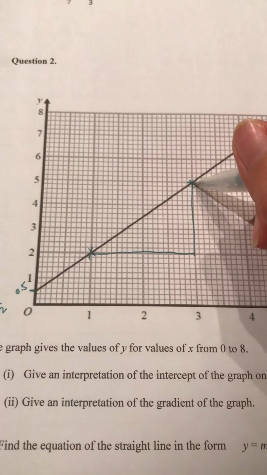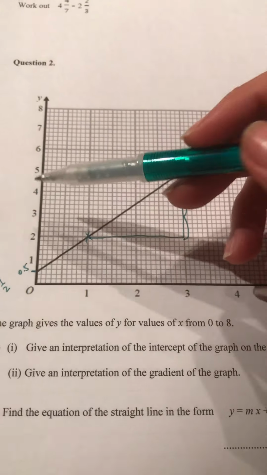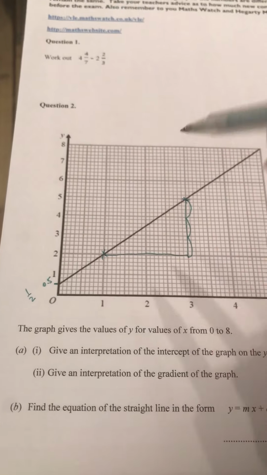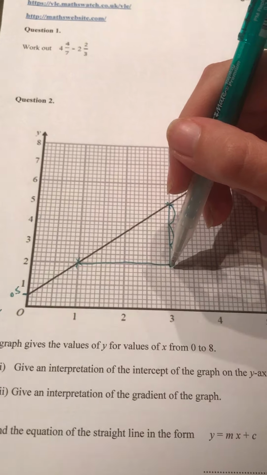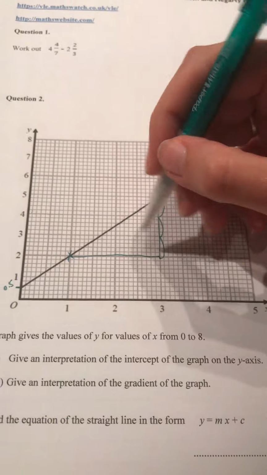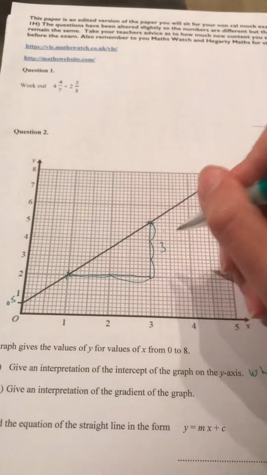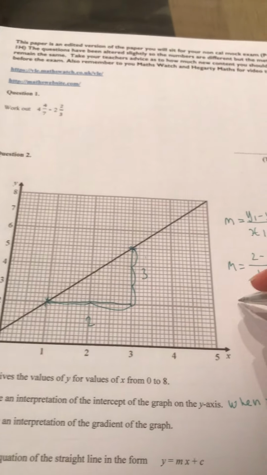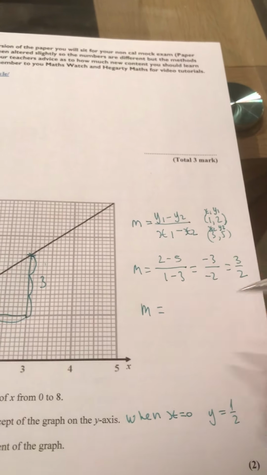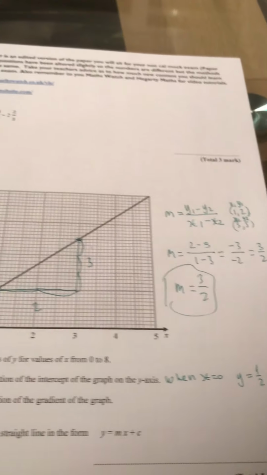On the y-axis every 5 squares represents 1 unit, and on the x-axis every 10 squares represents 1 unit. So I've only got 2 units here. So it's still 3 over 2. It depends what the graph is like, but you can hopefully use either method. So the gradient, final answer, 3/2.